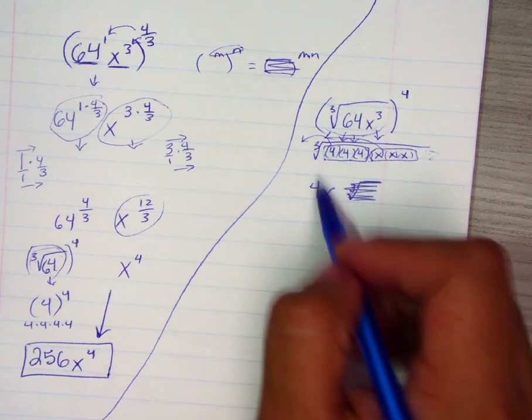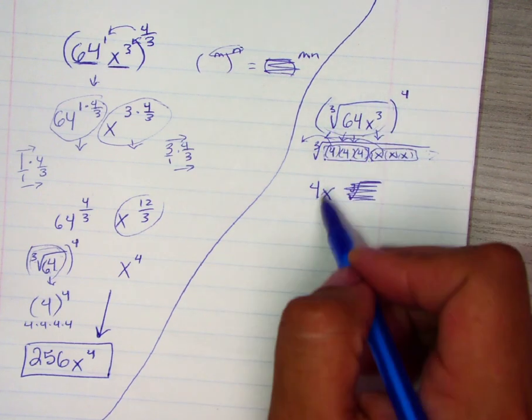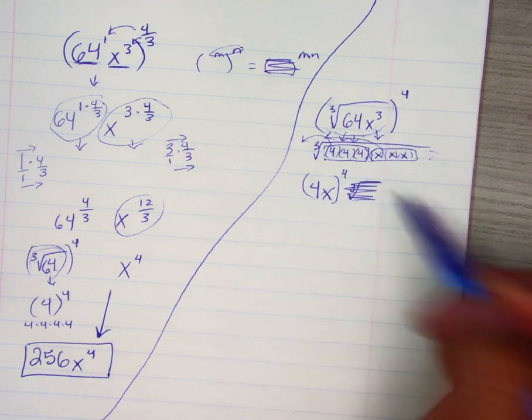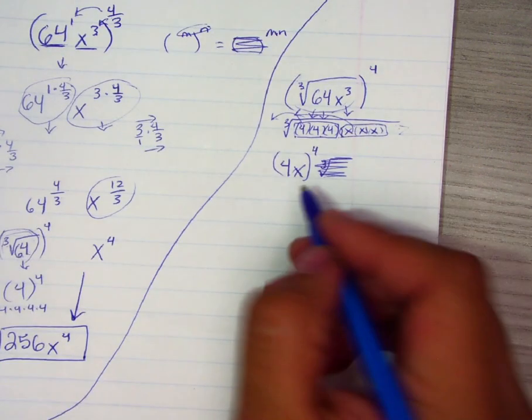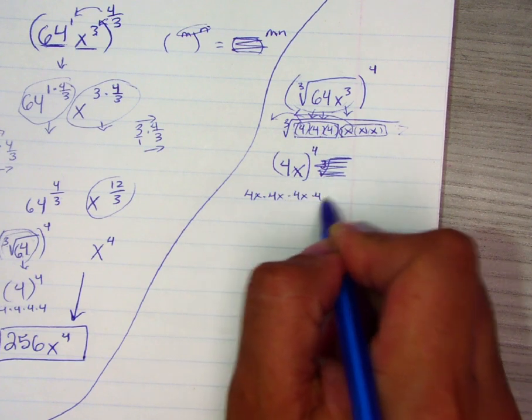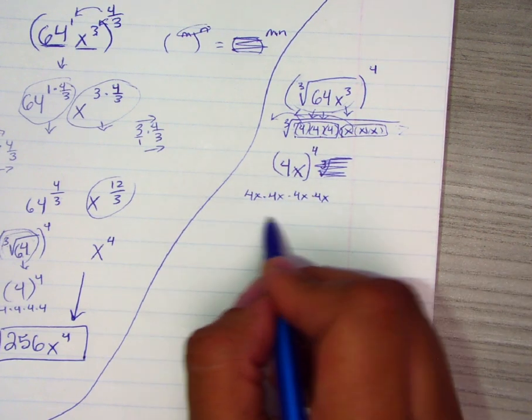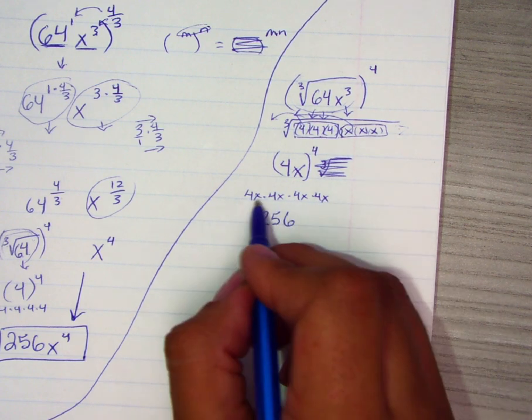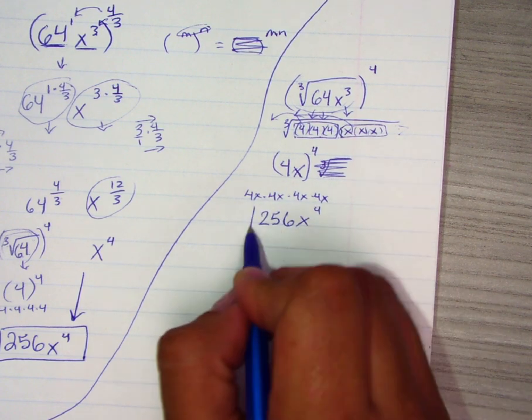So now the inside becomes 4x, and then you just put this to the fourth power. What this means is 4x times 4x times 4x times 4x. And if you do the math, you end up with 256: 4 times 4 times 4 times 4, and then x to the fourth power. So that's another way to get to that answer.